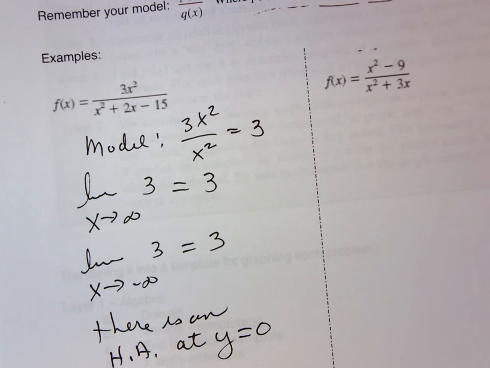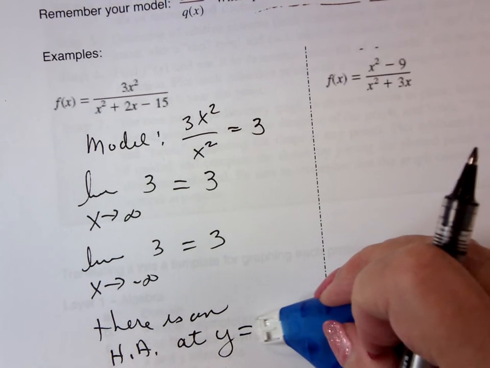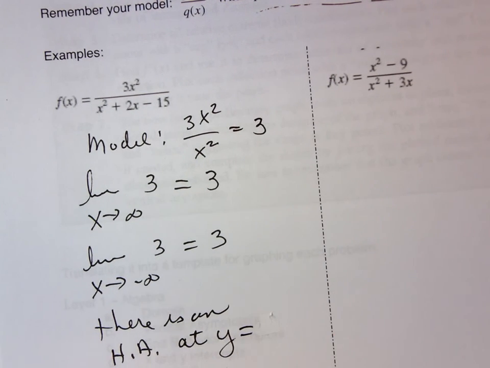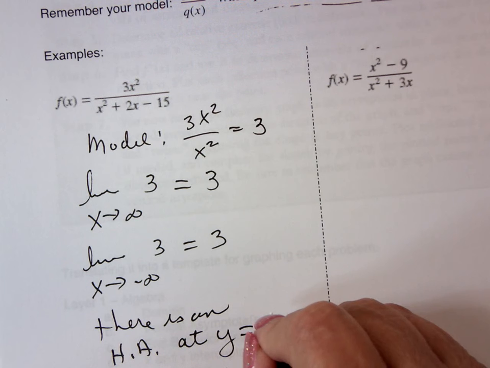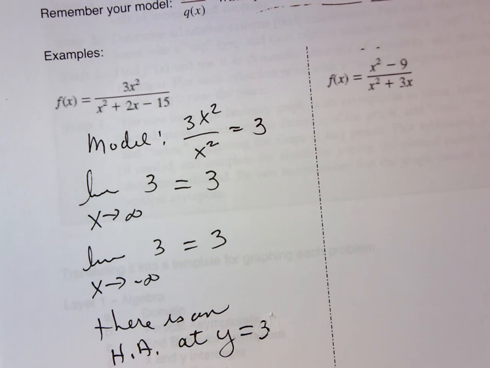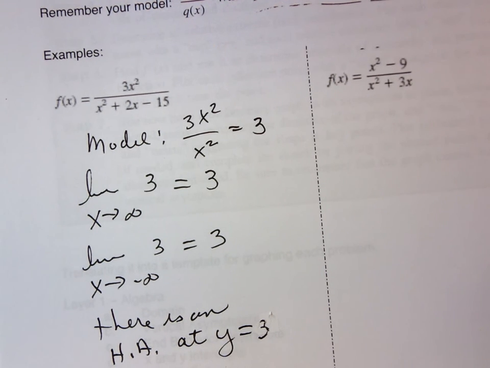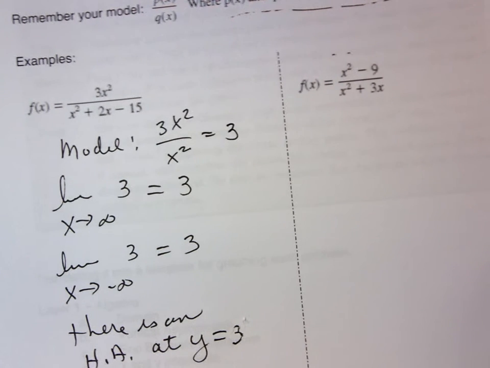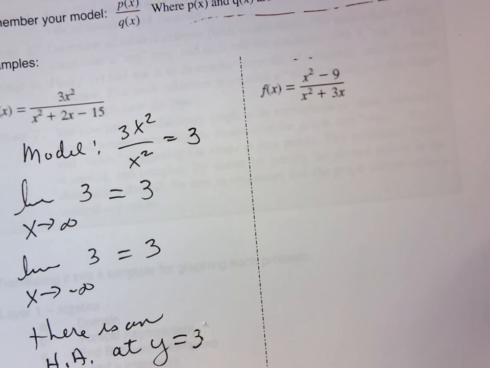Why in the world did I get 0? Said 3, wrote 0. Doesn't make any sense, does it? They're y equals, because they're horizontal lines. Part of algebra, which we now put a calculus bend to it. Here's the other guy.